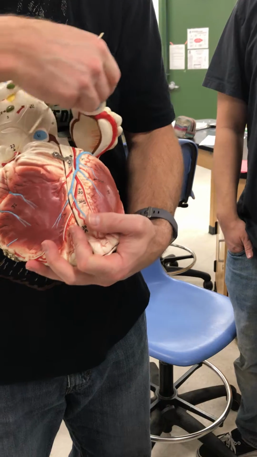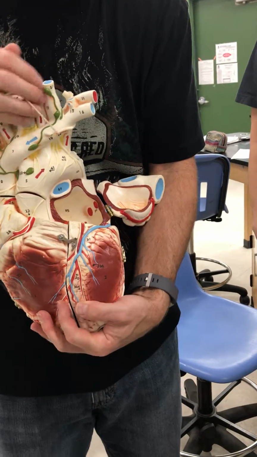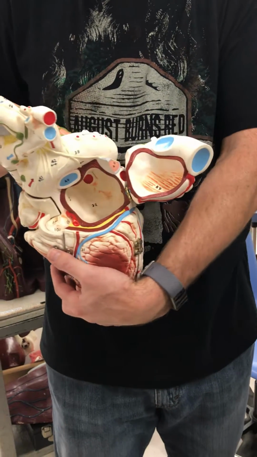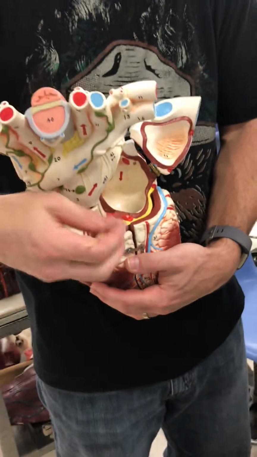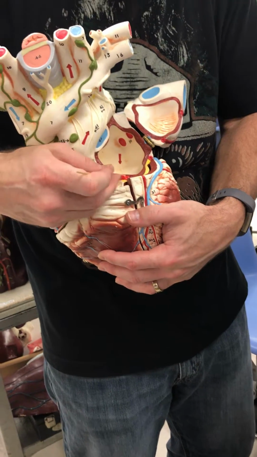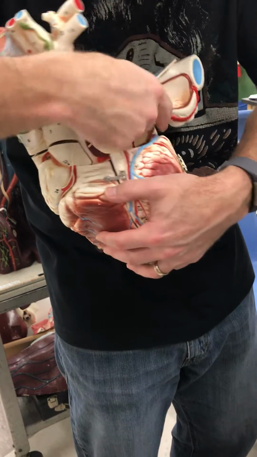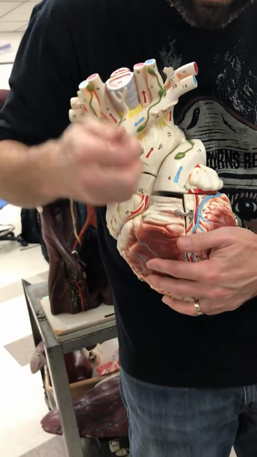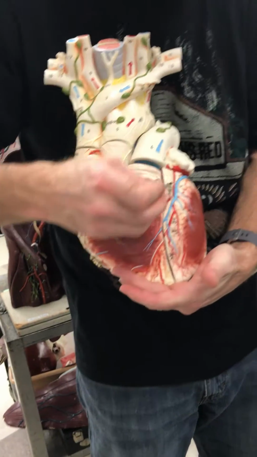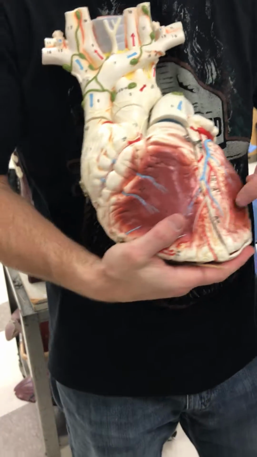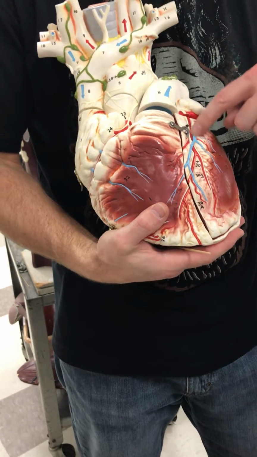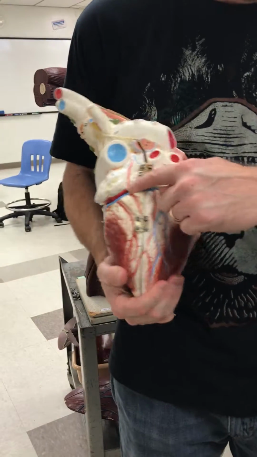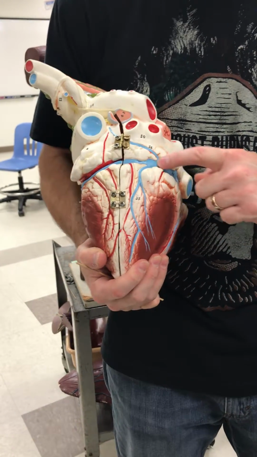And then if you want to see left coronary, you got to move the pulmonary trunk, and you can see it right here. So it's pretty short. That's pulmonary artery. Left coronary artery. And then you can see this branch, circumflex, and then this branch here. And then the blue vessel next to it. Great cardiac vein, and then empties into coronary sinus.